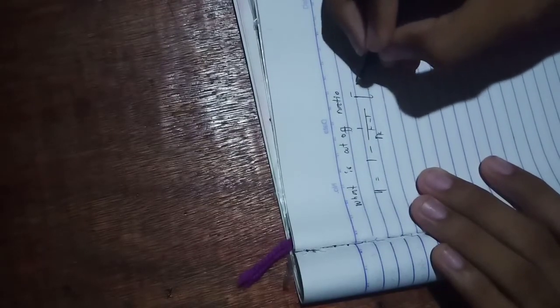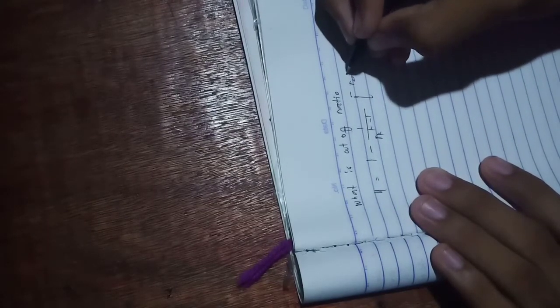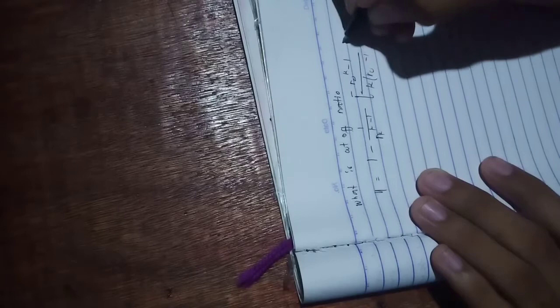We have the equation for the thermal efficiency, 1 minus 1 over rk raised to k minus 1, multiplied by rc raised to k minus 1 over k times (rc minus 1).